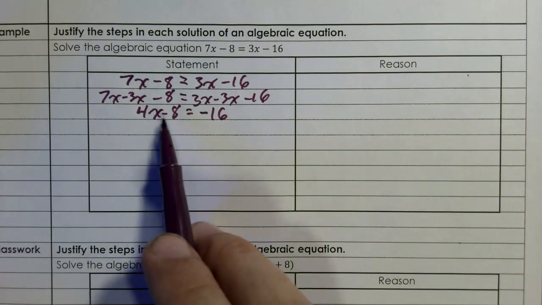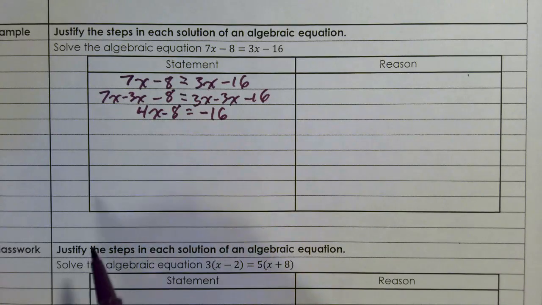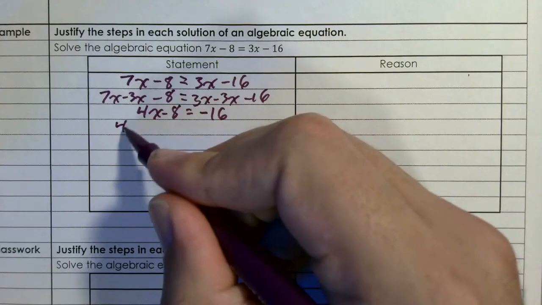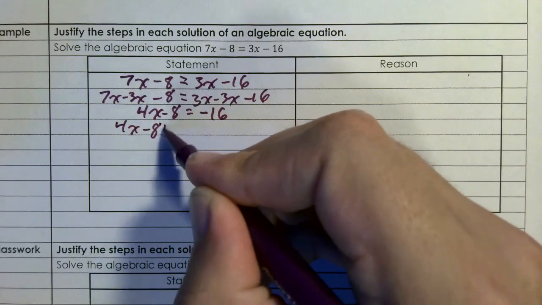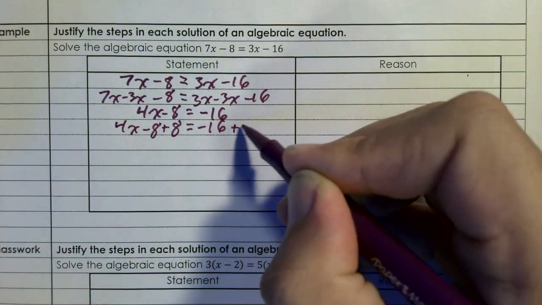So I got negative 16. And I want to keep solving. I want to get rid of that negative 8 and this 4. So I'll get rid of the negative 8 first. So I'm going to do 4x minus 8 plus 8, and that'll make it equal negative 16 plus 8.